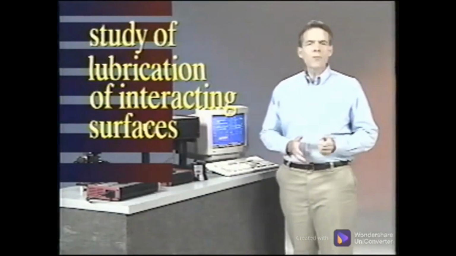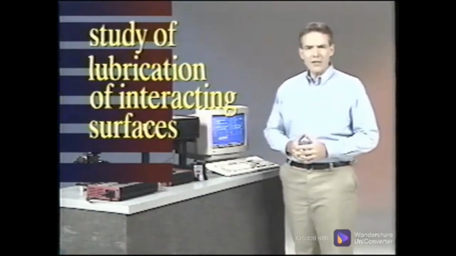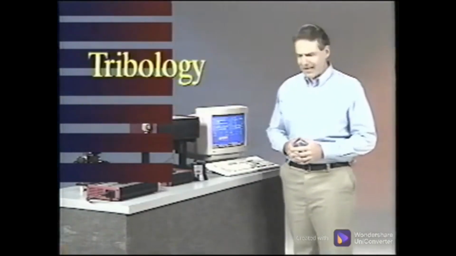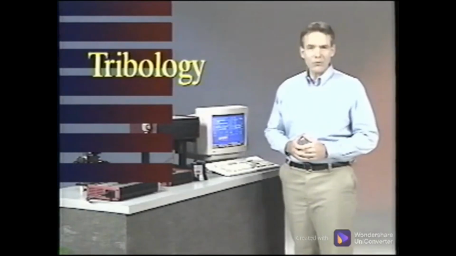The study of the lubrication of interactive surfaces in relative motion, such as bearings or gears, is called tribology. So oil analysis programs usually are called tribology programs. The tribology information presented here is not targeted toward the chemist, but to the maintenance technician or plant engineer who must ensure proper lubrication in the machinery for optimum performance and ensure proper management of the lubricants.